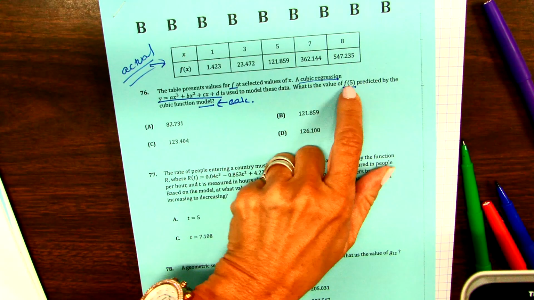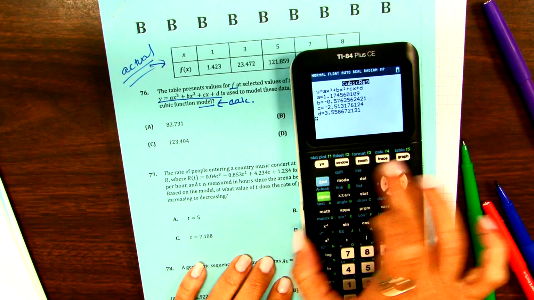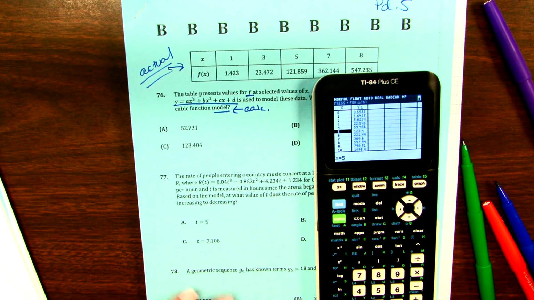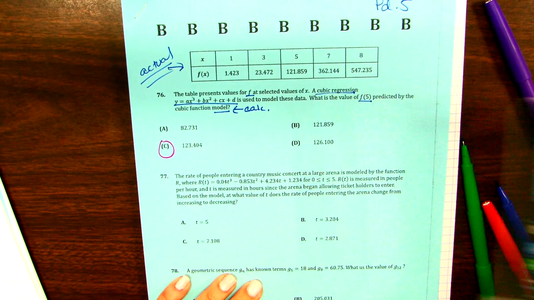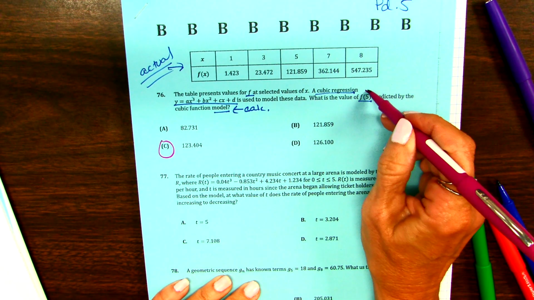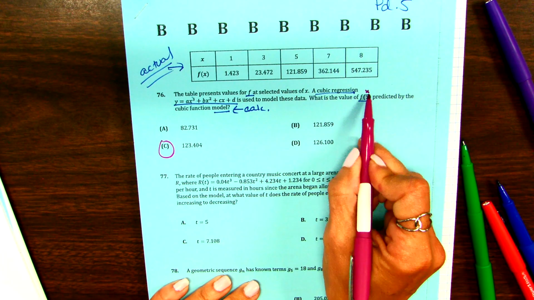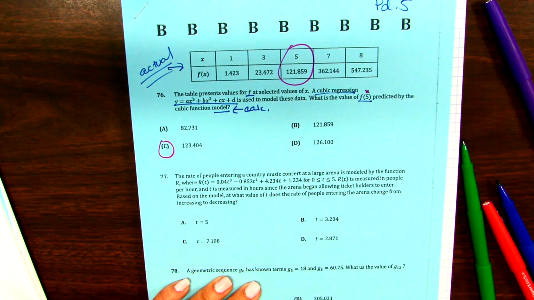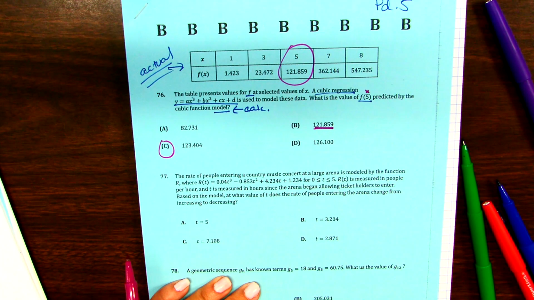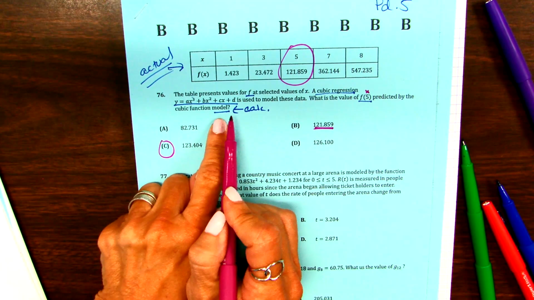We want F of 5 of the table. So I go to the table, and you go down to 5, and you can see that would be this one. Common mistake that students make on this question is they're like, oh, I know what they're doing. They're making sure I know that 5 is the X value, and they'll pick that one, okay? And you can see that choice is there. It's not asking for F of 5 of that. It wants of the model.